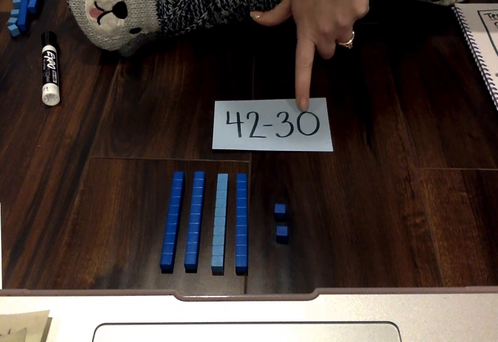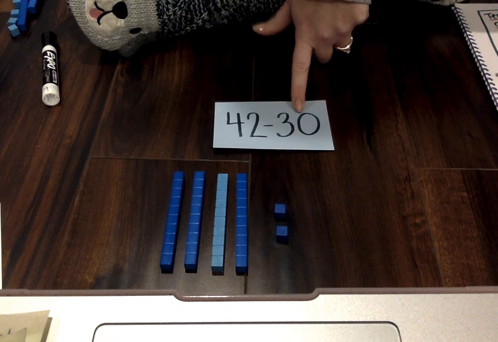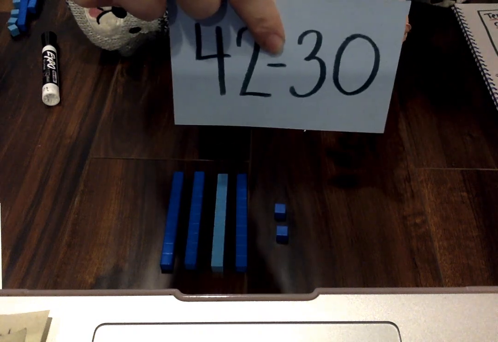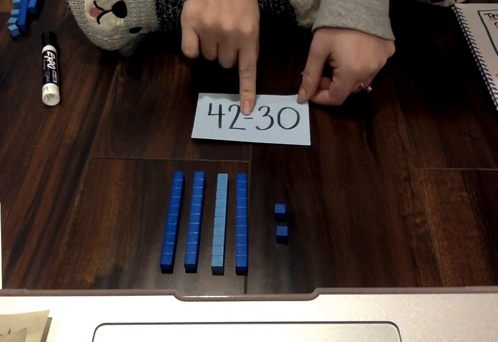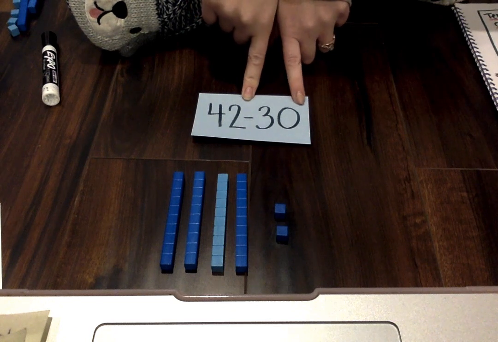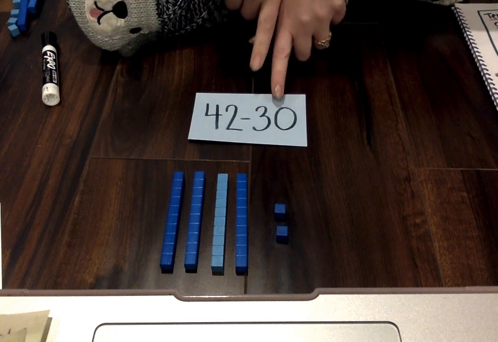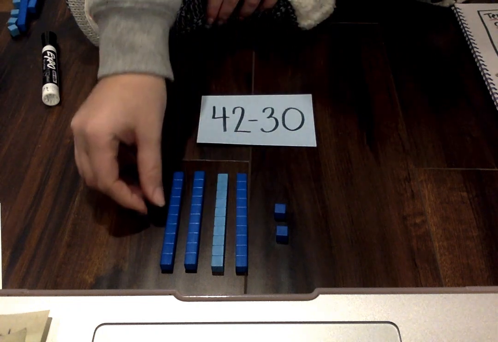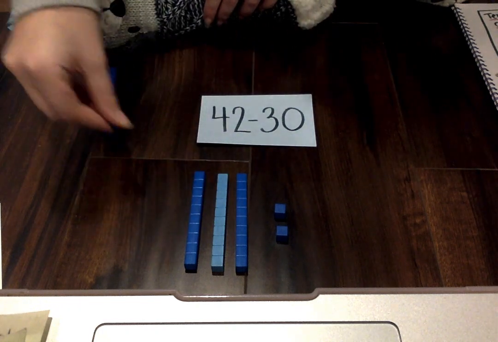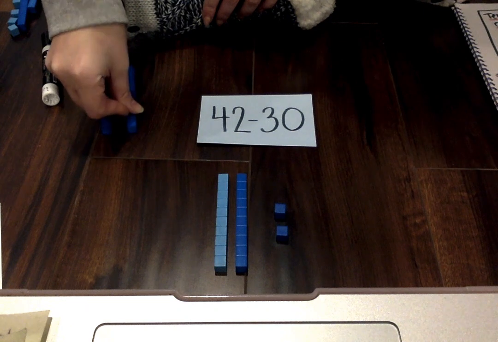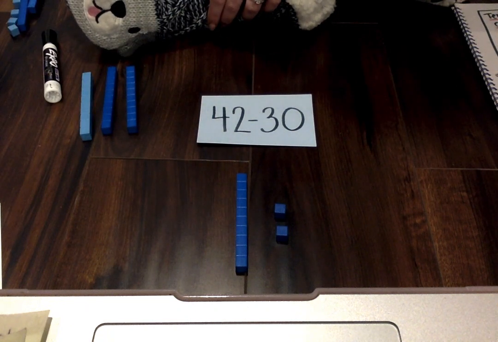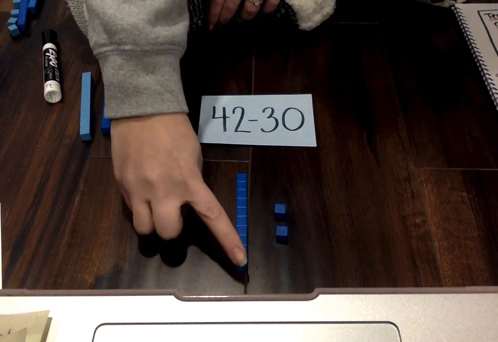Now, am I going to build the 30? No, because it's minus. I'm taking away. We have a minus sign, a subtraction sign. So now I need to take away 30. What does 30 look like? Yeah, 30 is 3 tens. So I'm going to count them and take them away. 10, 20, 30. How many are left?